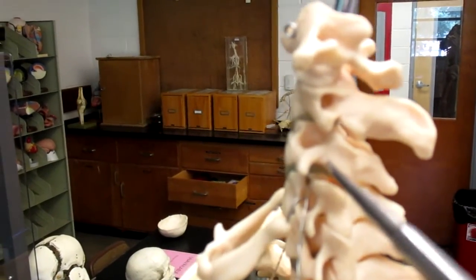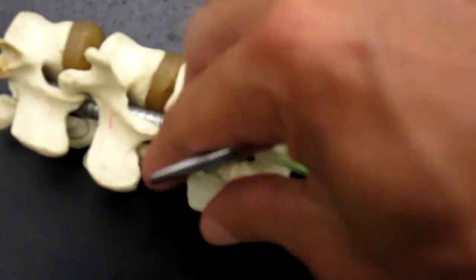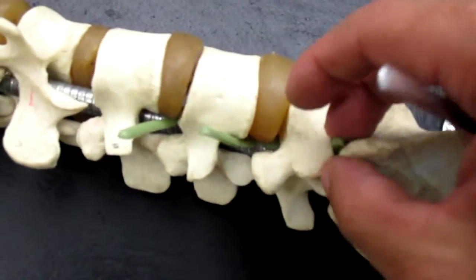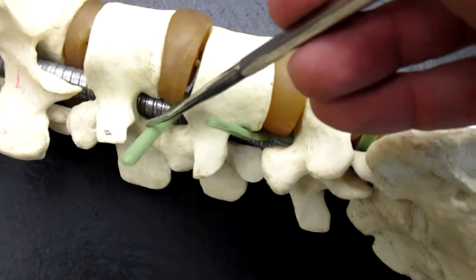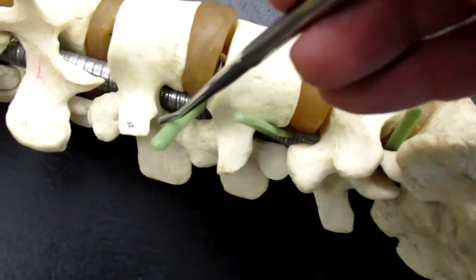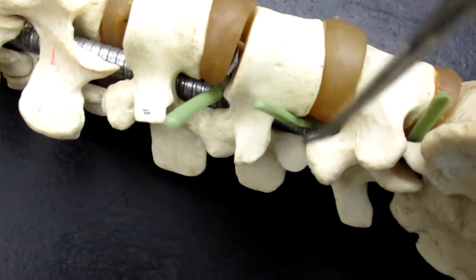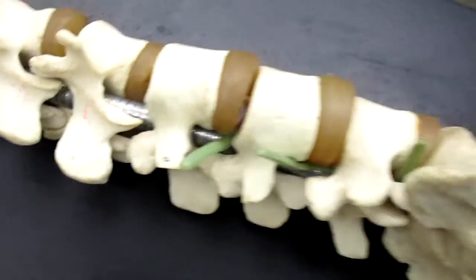Here, right there. And on the lumbar vertebrae, they have this model here that's showing you the green structures coming out through the intervertebral foramen here, here, and here, and here.